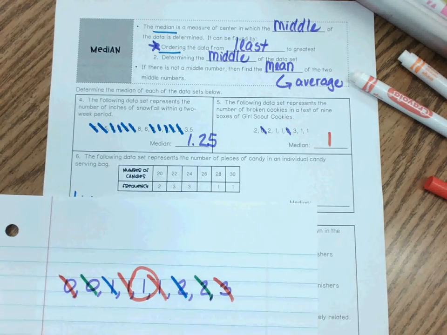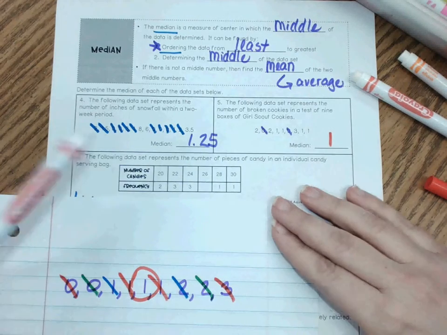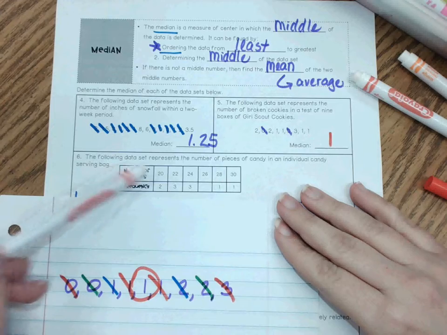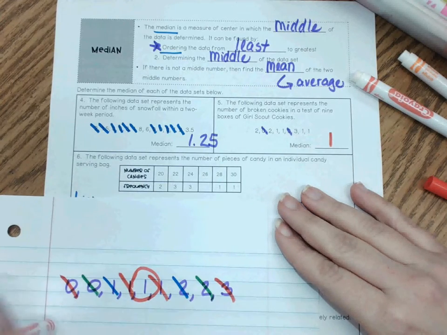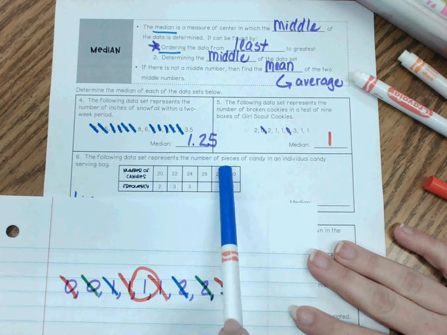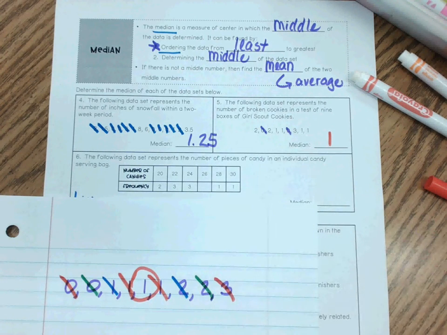Number 6 is similar to the number of rings when you called into customer service, in which they give you a frequency of how many times that we have 20 candies. So the problem says the following is a data set that represents the number of pieces of candy in an individual candy serving bag.